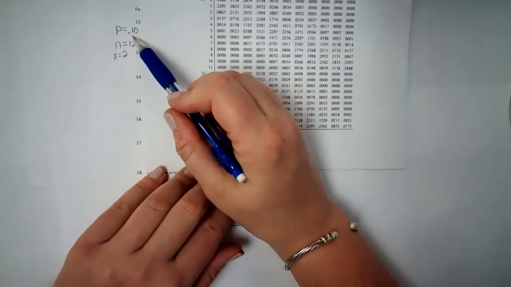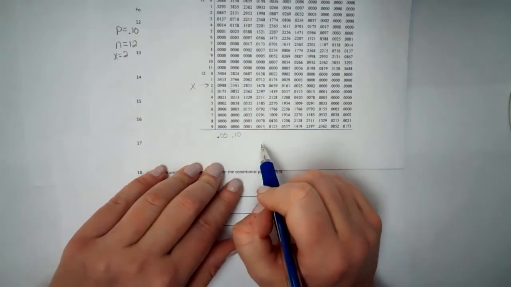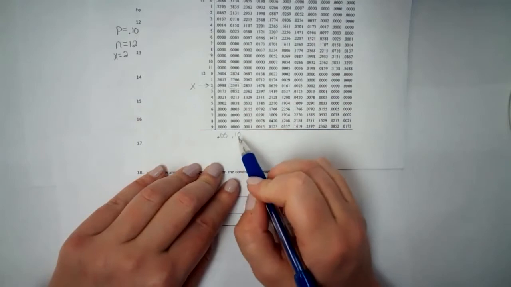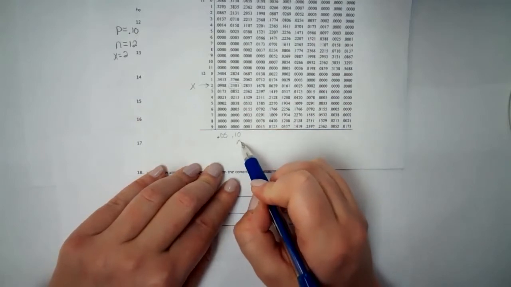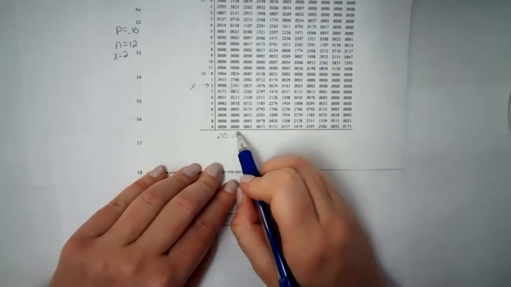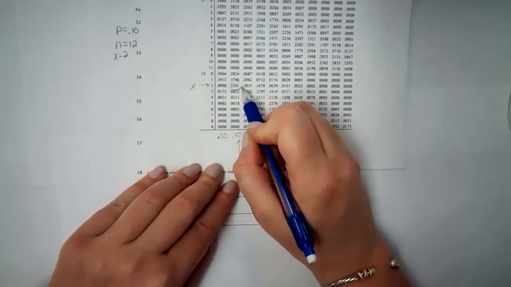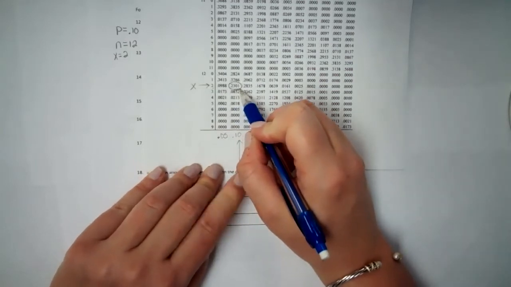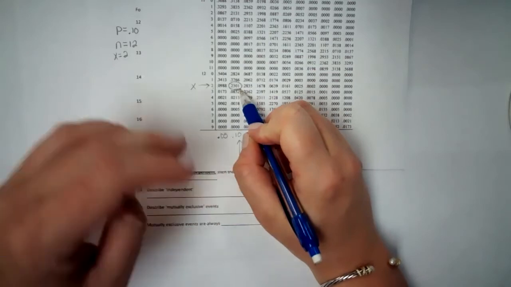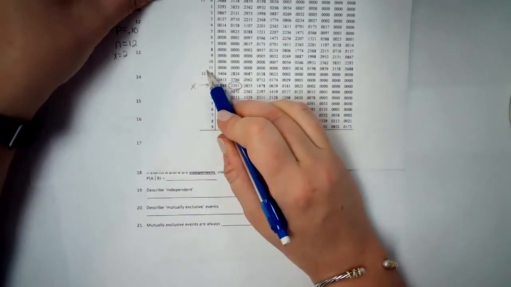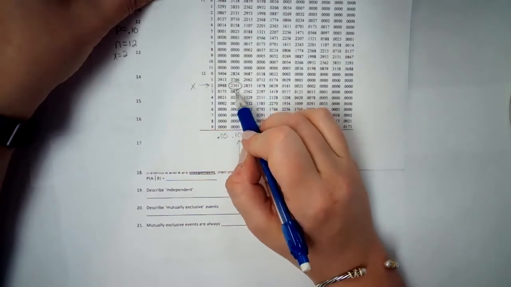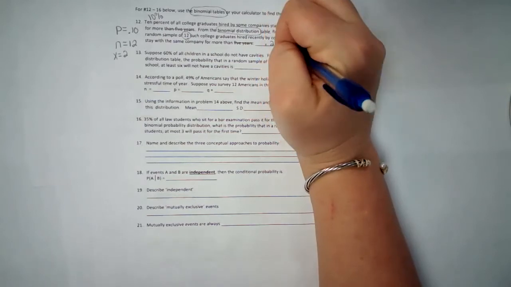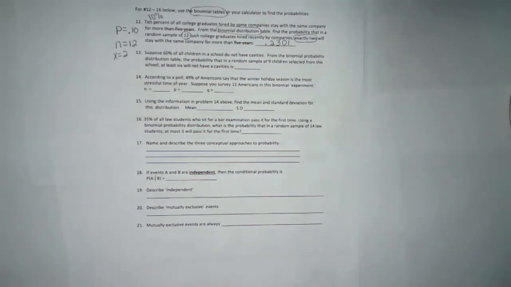Now, P is 0.1. Okay, I don't have the P's listed on every page, but if you go back to the front, you'll see the first column is 0.05. The second column is 0.1. So this is the column that I want. So it's this column in this row. This will be the value that I'm looking for. 0.2301 is what I'm looking for. Okay, so 12 was my N. Here's my 2 for X, and this is the column. So 0.2301, and there's my answer.